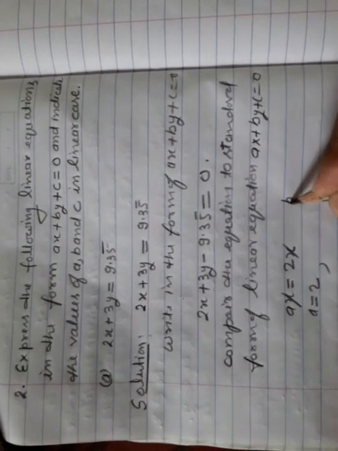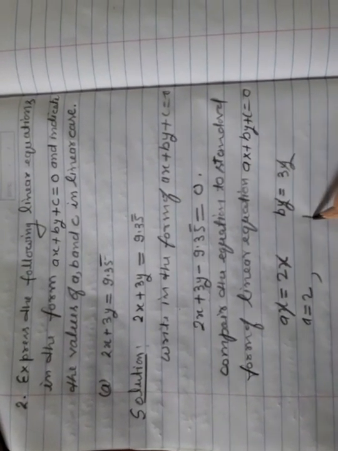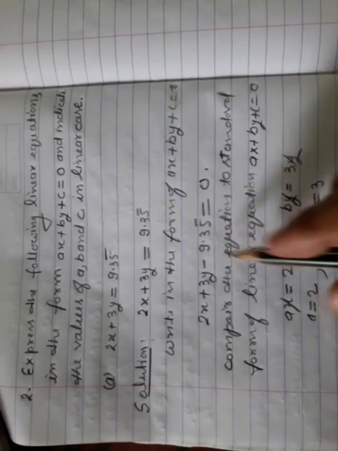Similarly, by is equal to 3y, so b is equal to 3. And the constant term c is equal to minus 9.35 bar. Clear? Your answer: a is equal to 2, b is equal to 3, and c is equal to minus 9.35 bar.